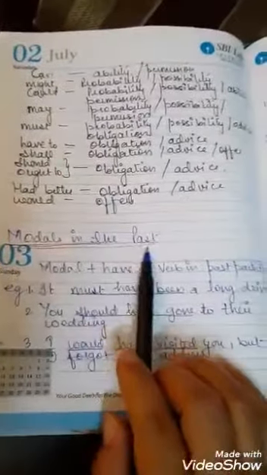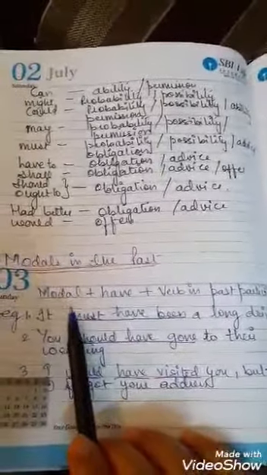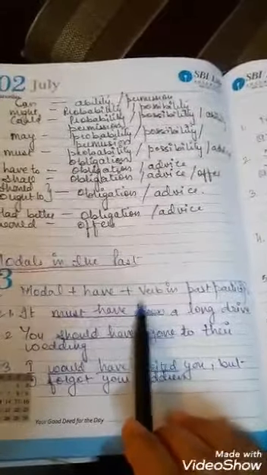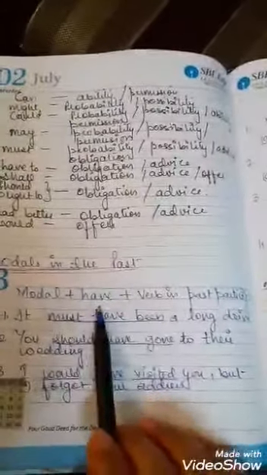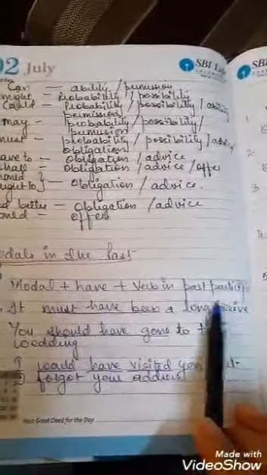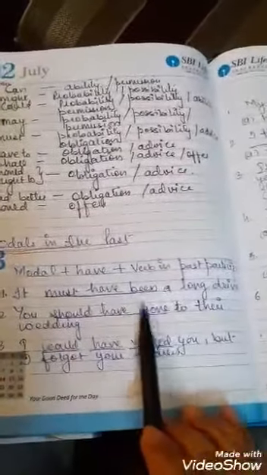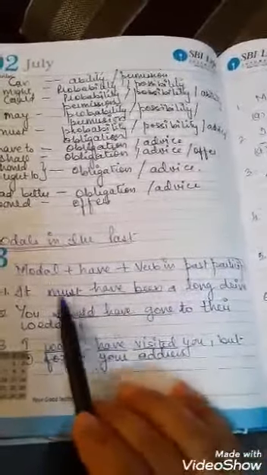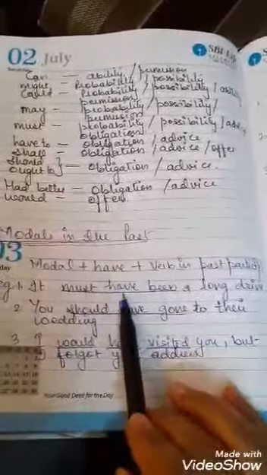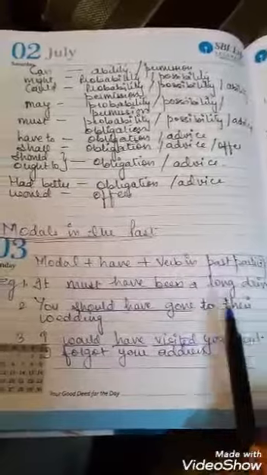Now modals in the past. When it is in the past, what comes with the modal verb? Have plus verb. It comes like the modal plus have plus the verb in past participle, the third form of the verb. For example, it must have been a long drive. Must is a modal, and because it is in the past, have comes, and the verb be becomes been. It must have been a long drive.